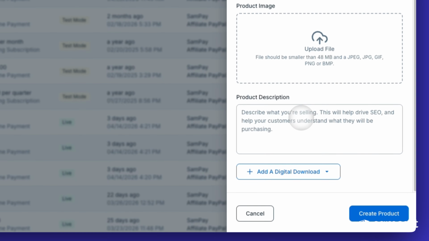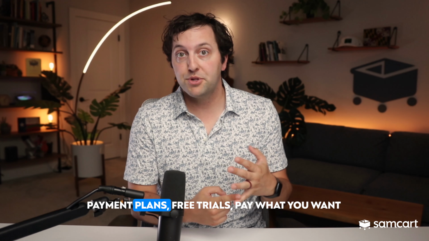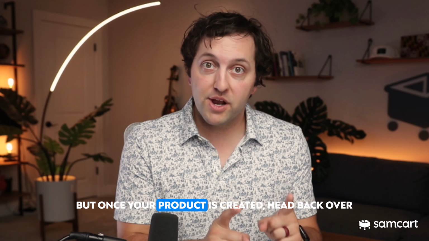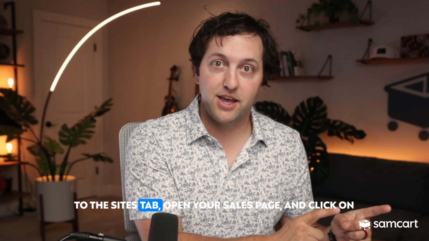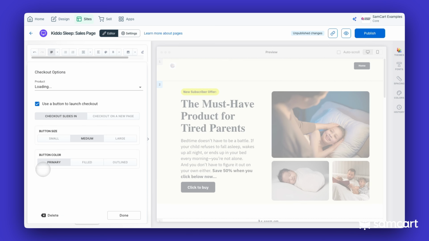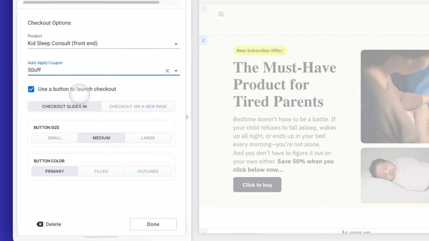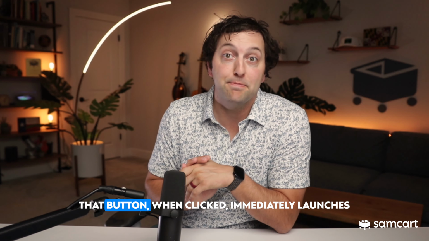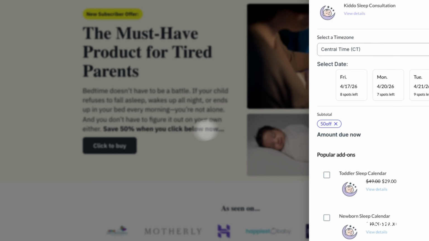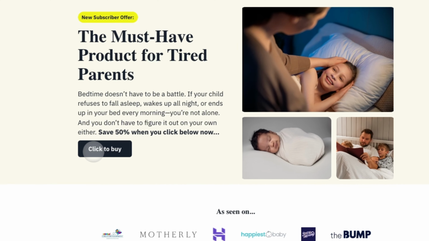Of course, with SamCart, your products can be one-time fees, monthly subscriptions, yearly subscriptions, payment plans, free trials, pay what you want products, or anything in between. But once your product is created, head back over to the Sites tab, open your sales page, and click on the settings for that checkout component. Once you attach the product to that checkout component, you can save your changes and preview that sales page. That button, when clicked, immediately launches a finished SamCart slide checkout armed with tools like stored credit cards, buy now, pay later options, one-click checkout, and more.